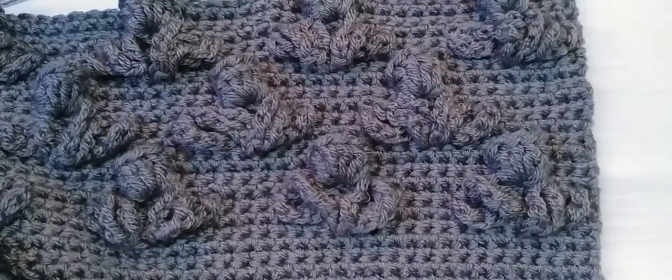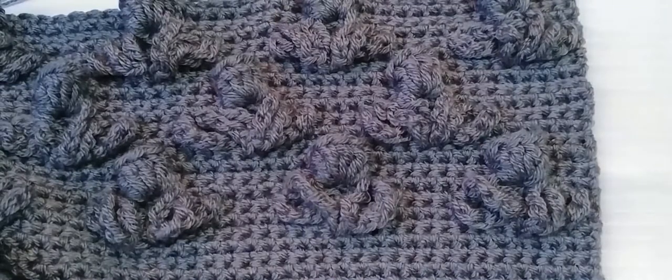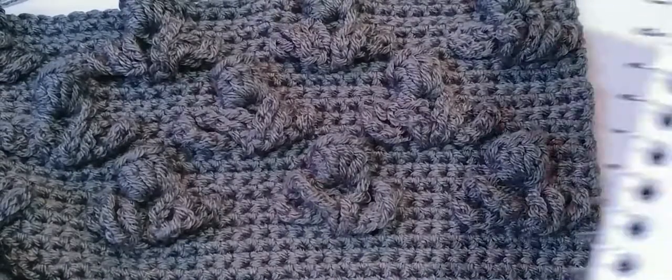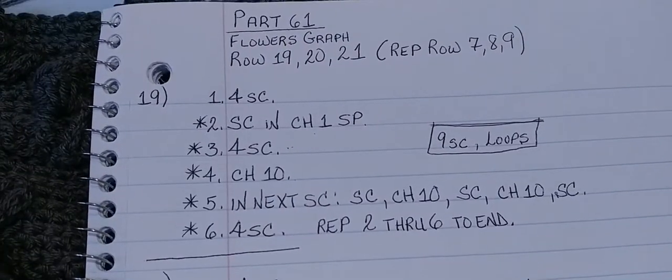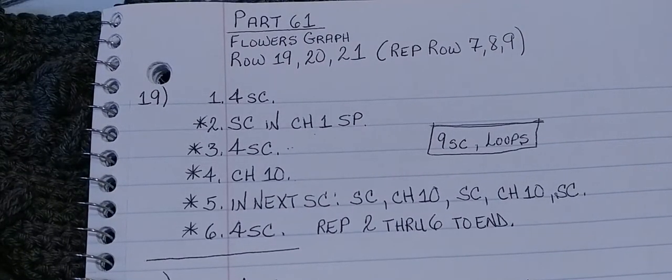This is part 61 of the Crochet Along, and it is rows 19, 20, and 21 of the flowers graph. I figured we could breeze through it a little bit faster since we're pretty familiar with these stitches by now.